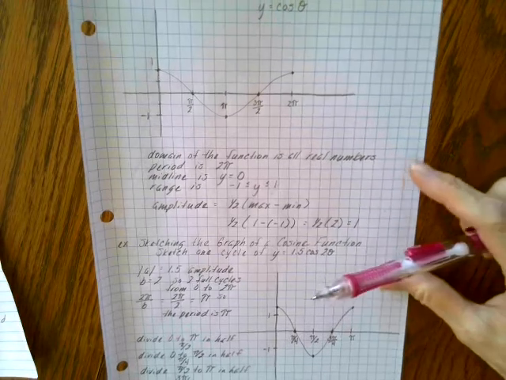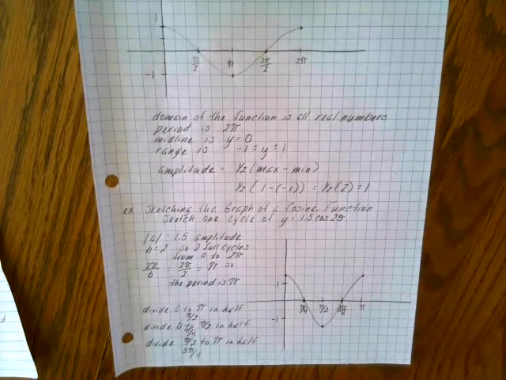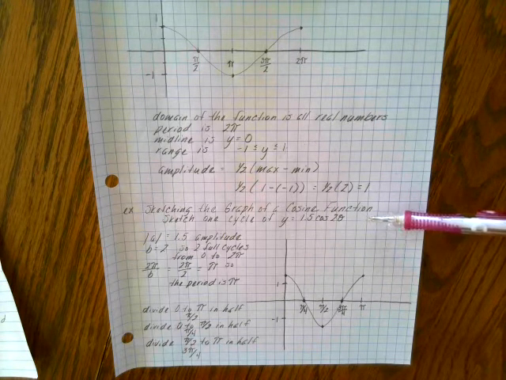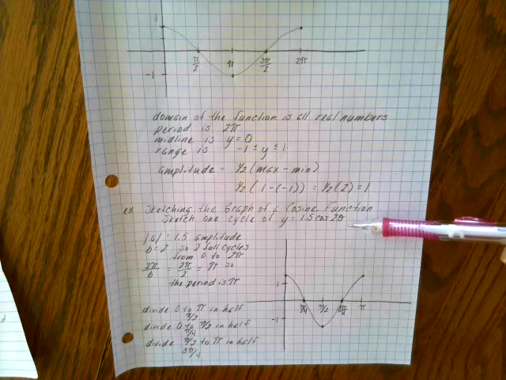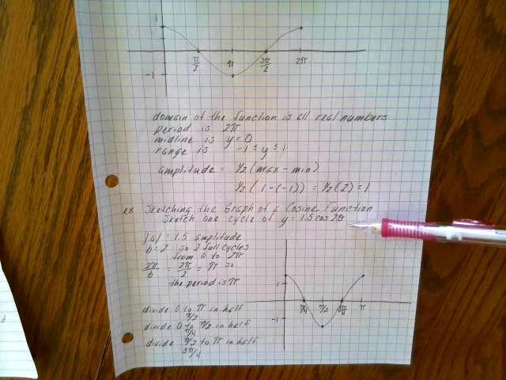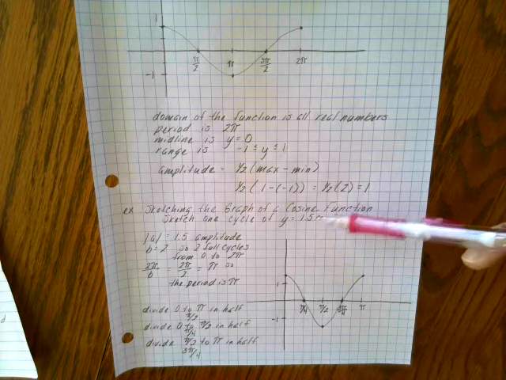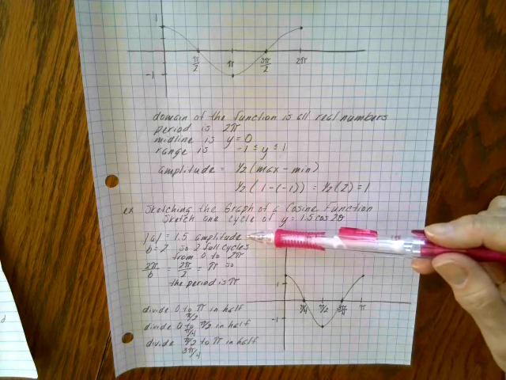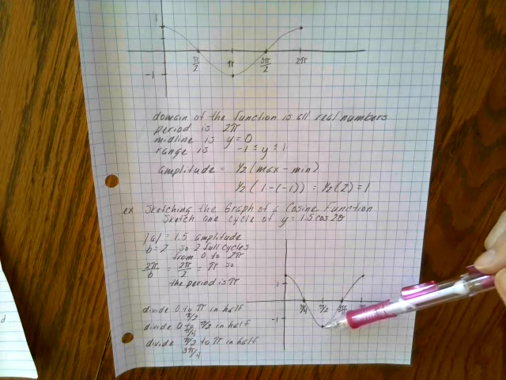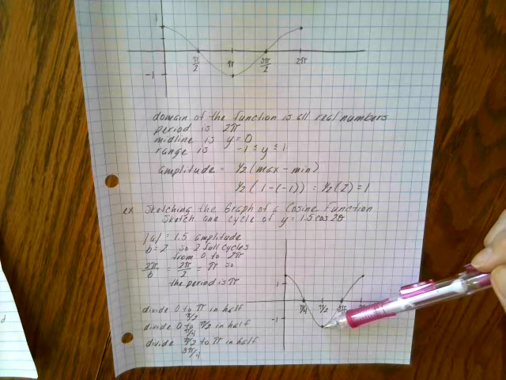So what kind of problems can we encounter? Pretty much everything we did with sine, we're going to do with cosine. But let's just do one for practice. Let's try sketching the graph of a cosine function. We're going to sketch one cycle of y equals 1.5 cosine 2 theta. A is going to be 1.5, so that is my amplitude. I know maximum is 1.5, minimum is negative 1.5.